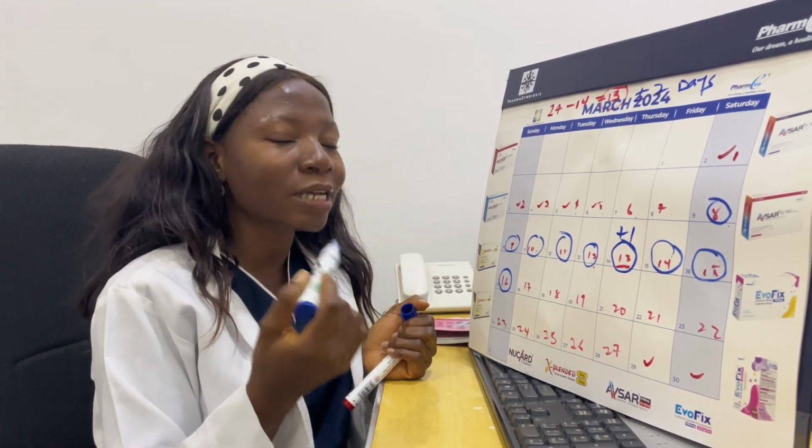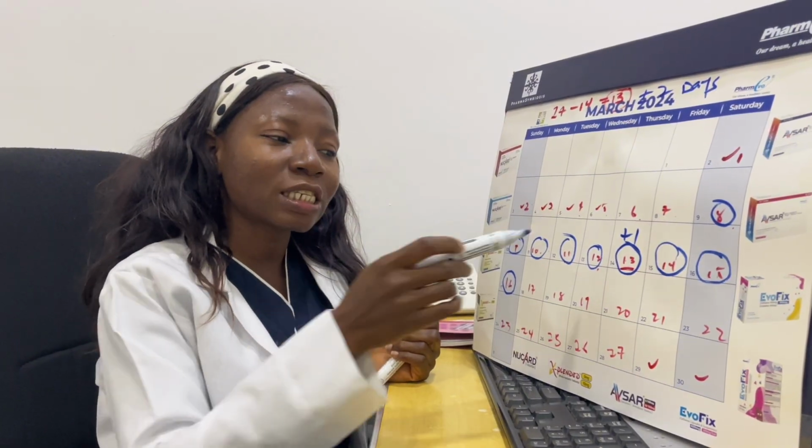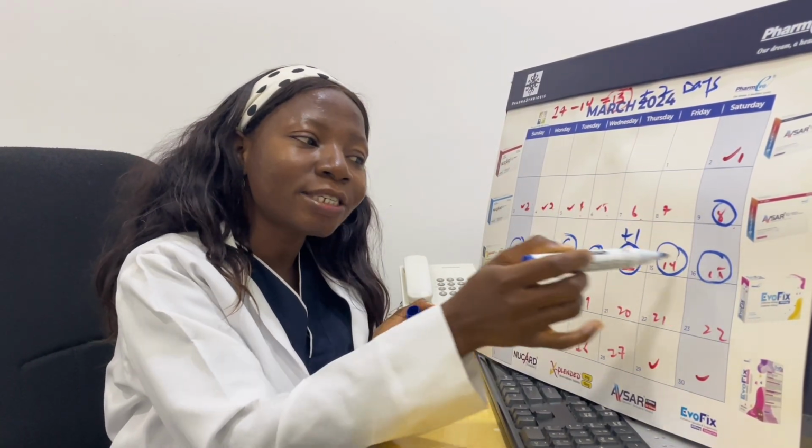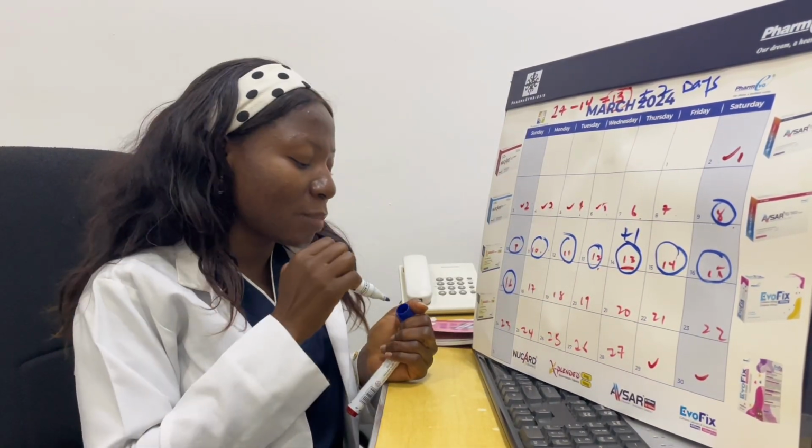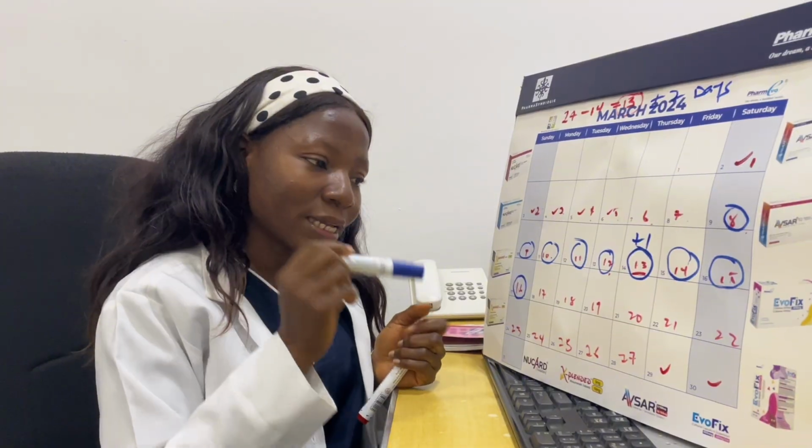So this is how to calculate your ovulation. This is ovulation, and these other ones are fertile days, meaning if you have sexual intercourse on this very day, it is possible that you can still get pregnant.